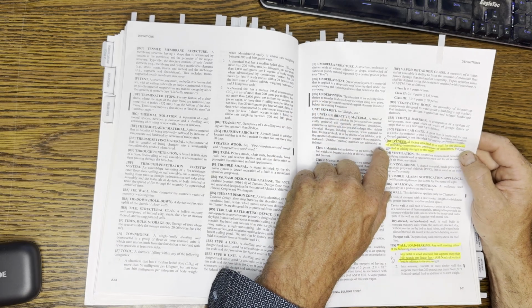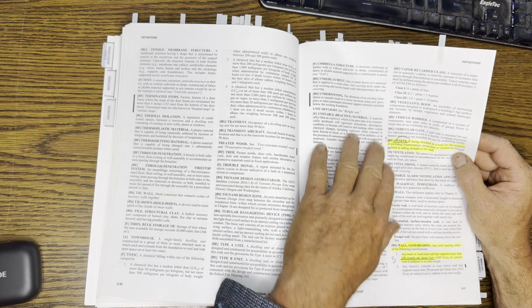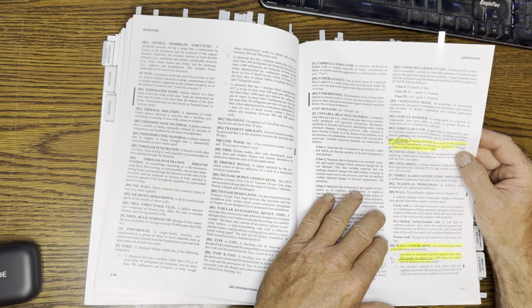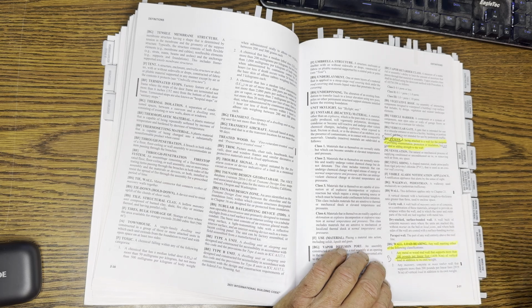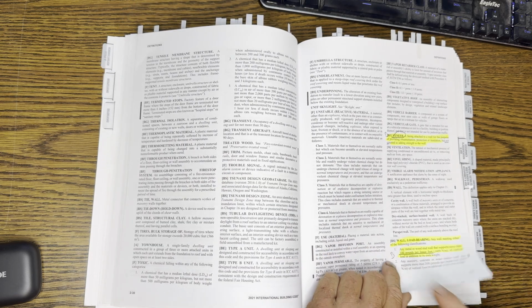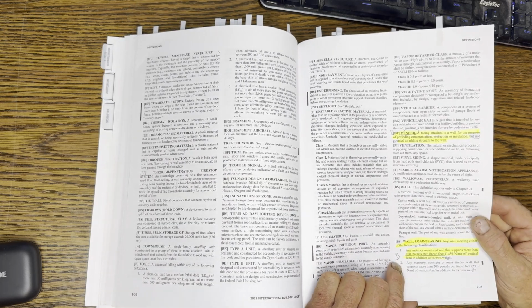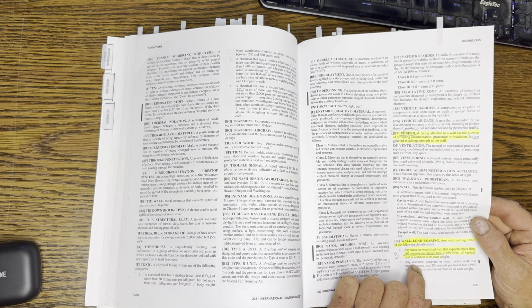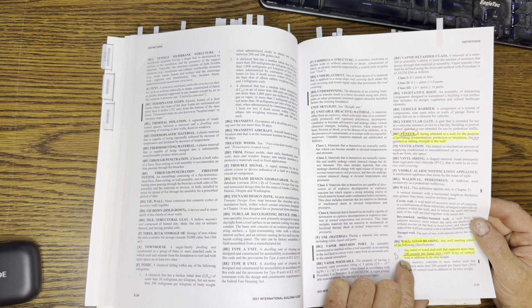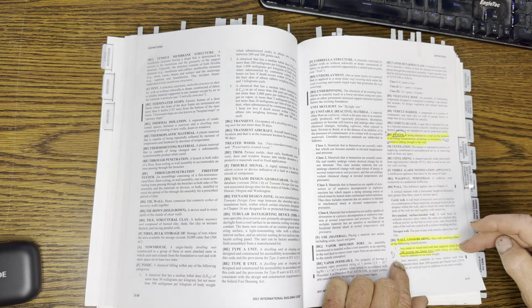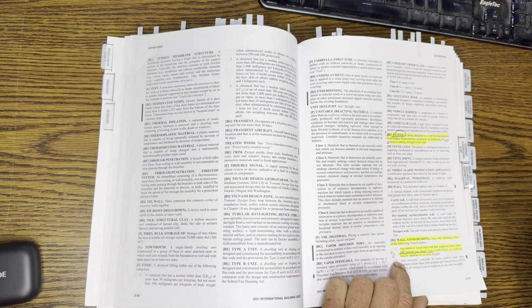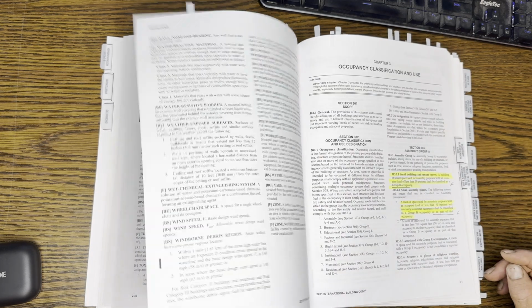Okay, veneer does not add strength to a building wall, if you're putting on a veneer of some sort, like a brick veneer. Load bearing wall, 100 pounds per linear foot. That was a question I had. I was looking actually in chapter 16. It's actually right here in the definitions. So a load bearing wall has to be able to support more than 100 pounds per linear foot. That's where you'll find it right there.